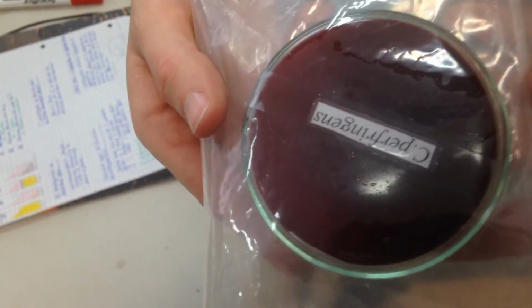Then we have the same thing, but for strict anaerobes. This, in this case, is Clostridium perfringens. We actually have a blue pouch. This chemical sucks in all the oxygen.